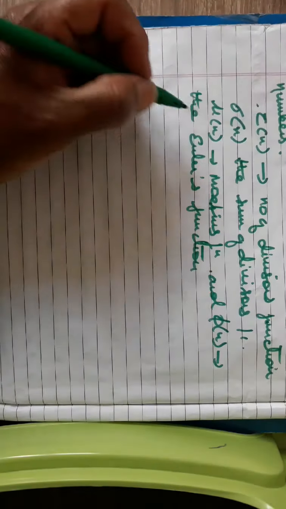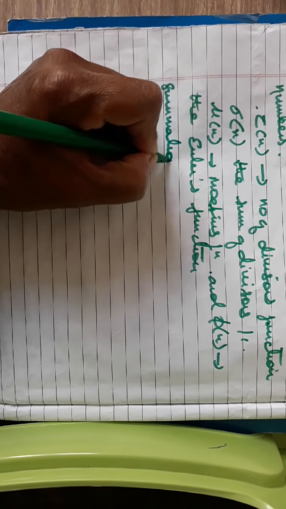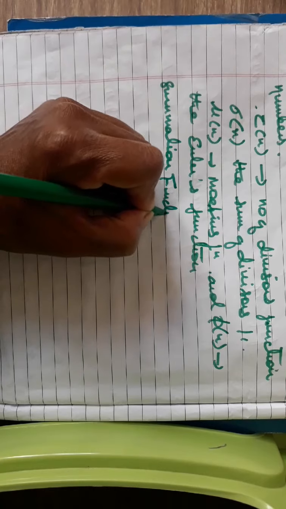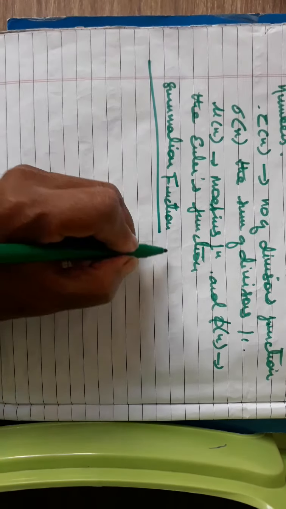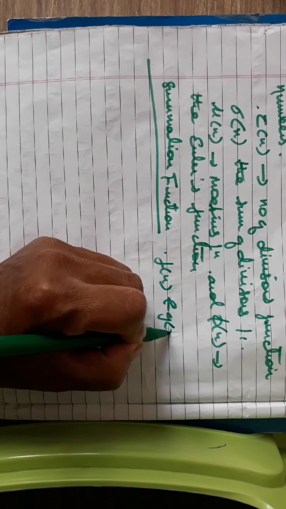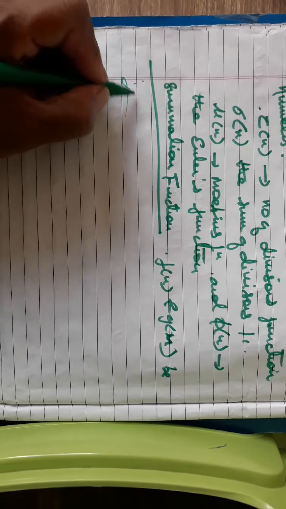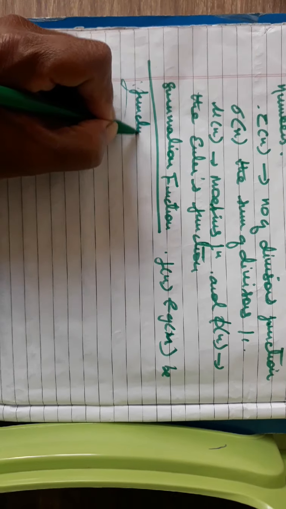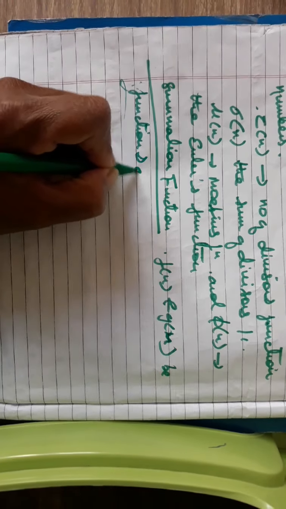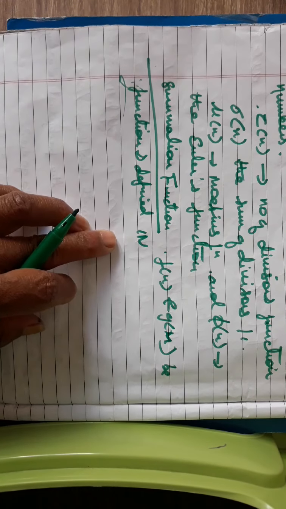To start with, we begin with the definition of the summation function. Let f(n) and g(n) be two functions defined on N, the set of natural numbers.